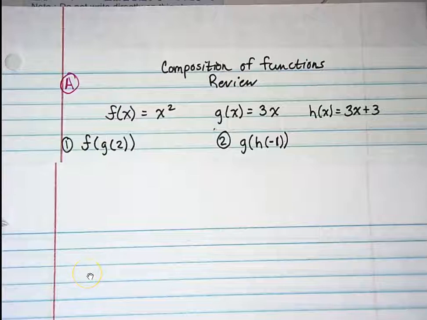All right, so day 3 of review. So today we're going to talk about composition functions. So composition functions review. Again, get ready for our midterm that's getting ready to happen this week, sometime this week.